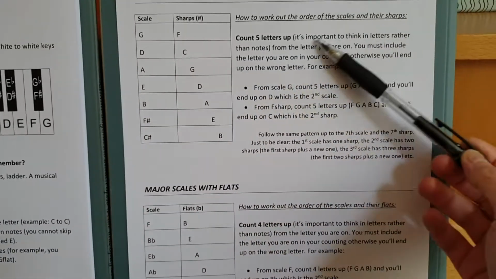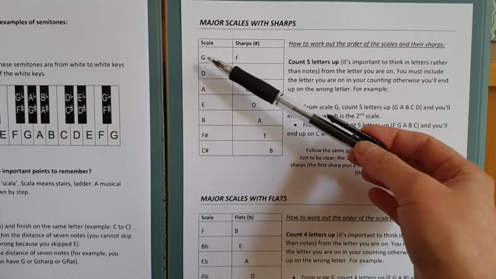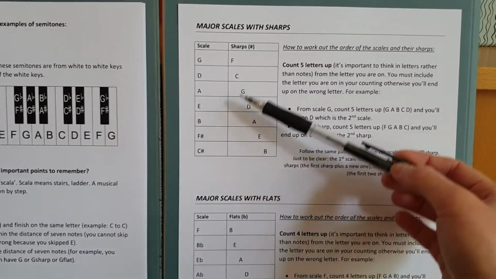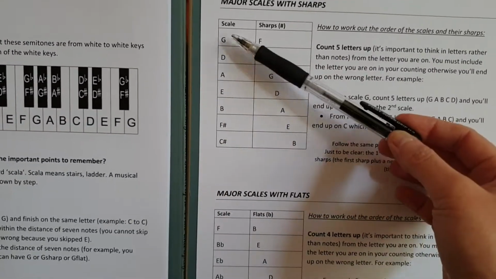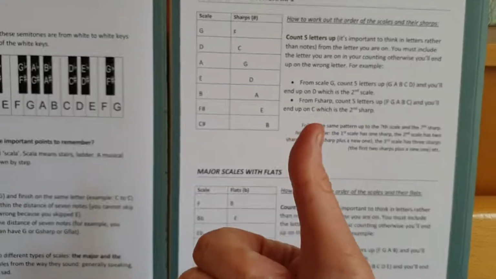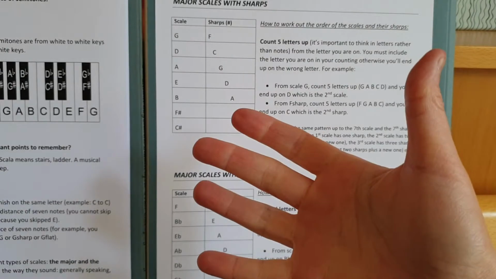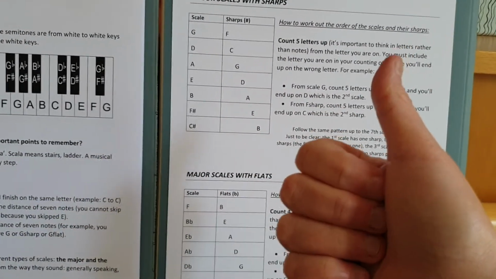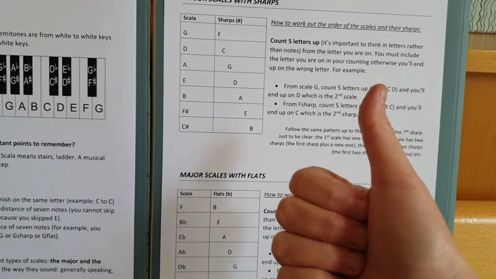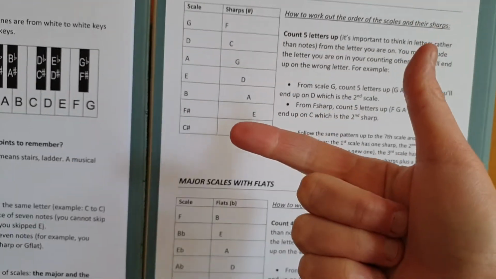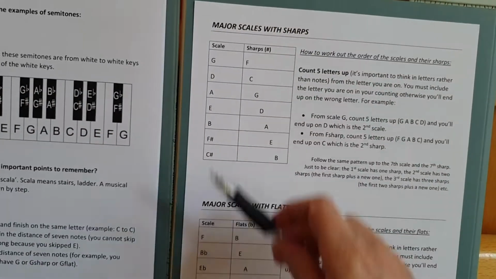I'm explaining here how you work out the order of the scales and the order of the sharps. You just count 5 letters up. So if you count from G 5 letters up, you'll have G, A, B, C, D. See what I did there? I included letter G in my counting. So G is 1. Then I'm going 1 letter up. The letter after G is A, and then B, C, D, and I get my next scale.